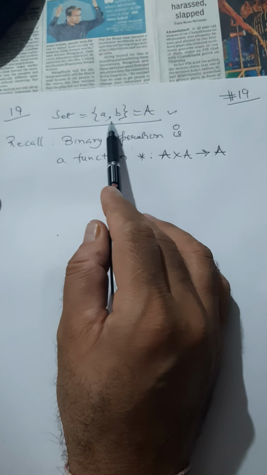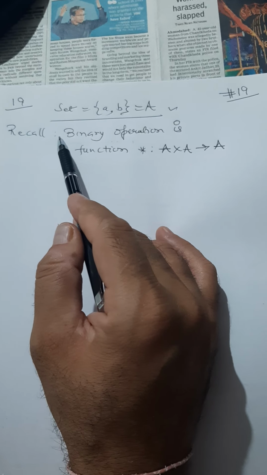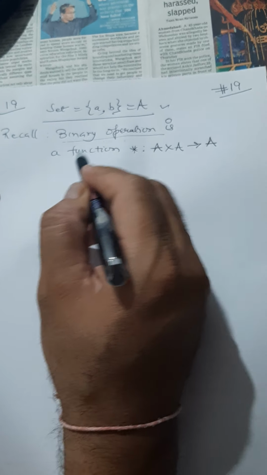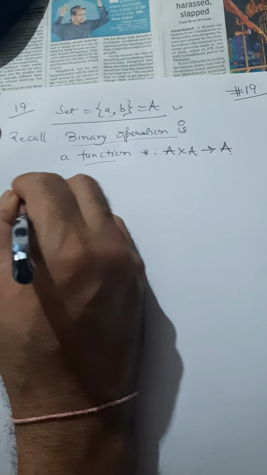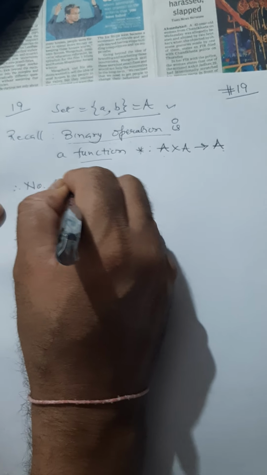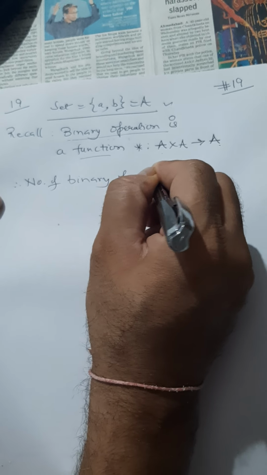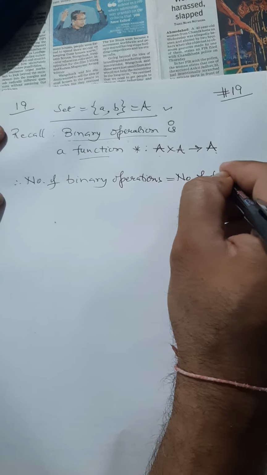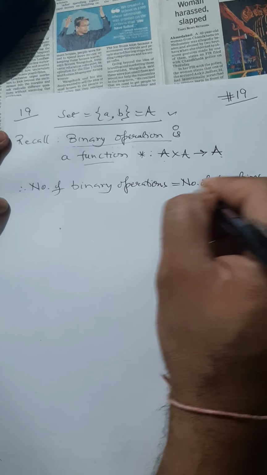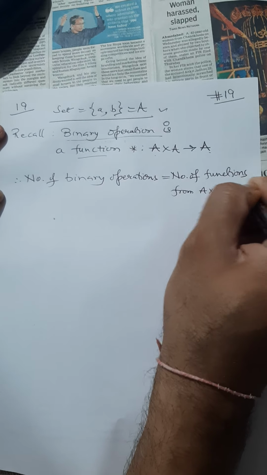Next, number 90. You have a set A with two members. You are asked for the number of binary operations. Now recall what is the binary operation? It is a function from A cross A to A. So number of binary operations equals number of functions from A cross A to A.